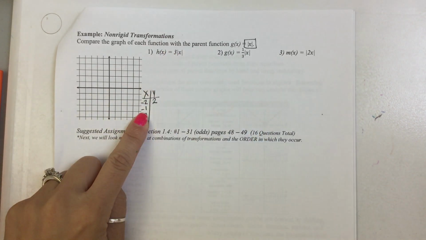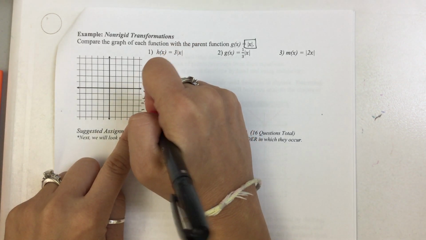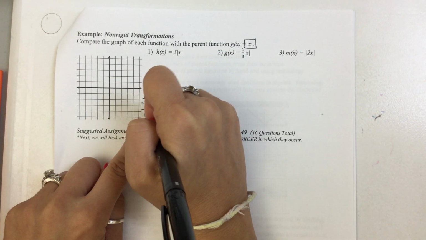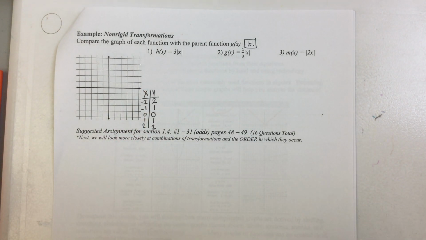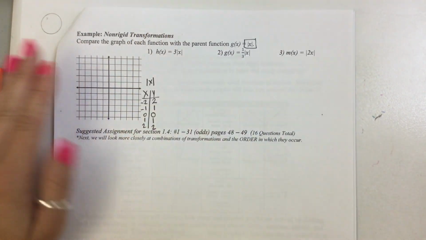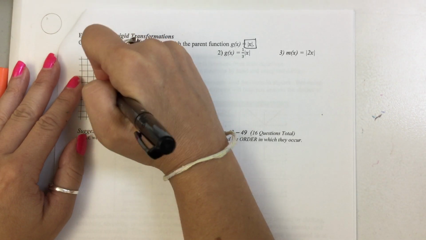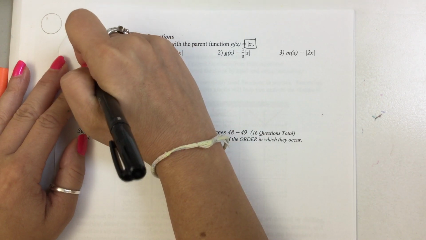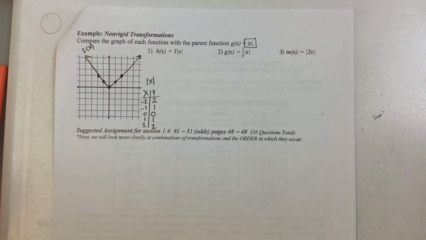Well, that's 2 units. How far is -1 from 0 on a number line? 1 unit away, it's just to the left, but the distance is positive. Absolute value of 0 is 0, absolute value of 1 is 1, absolute value of 2 is 2. So this is my parent function for the absolute value. Left 2 up 2, left 1 up 1, 0, 0, right 1 up 1, right 2 up 2. The absolute value function has that point at the end. This is our parent function.